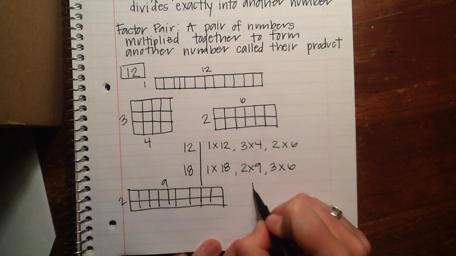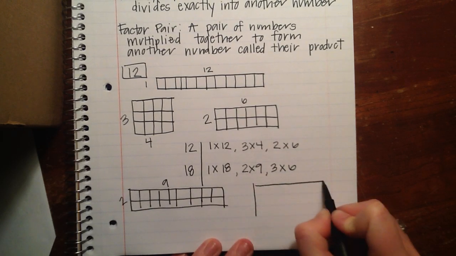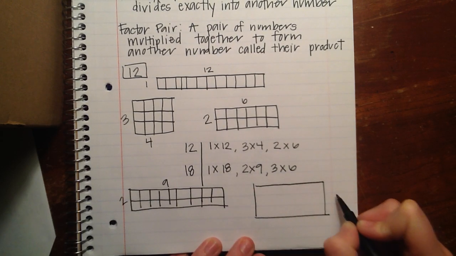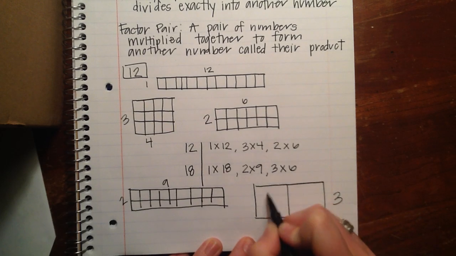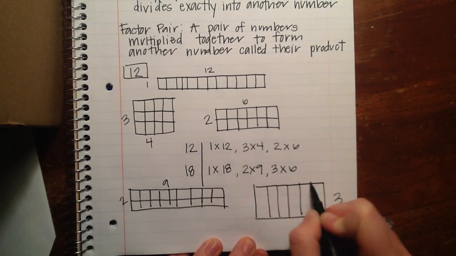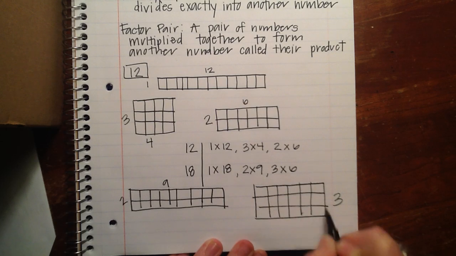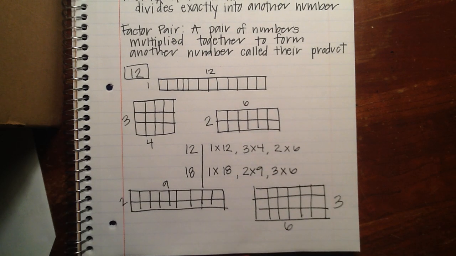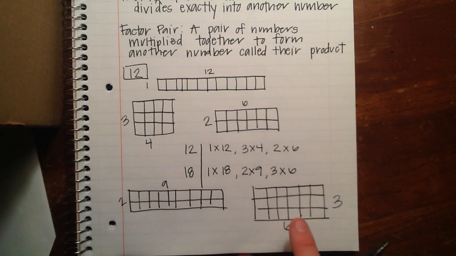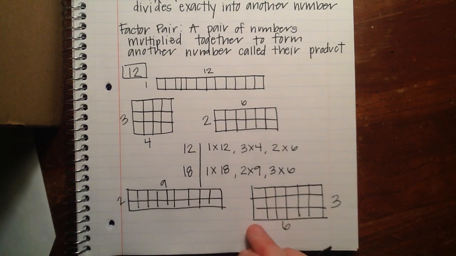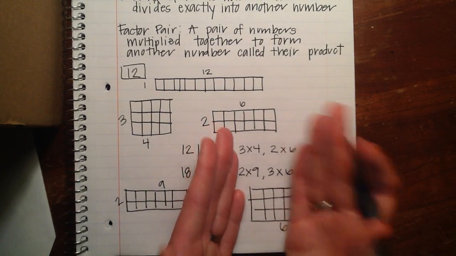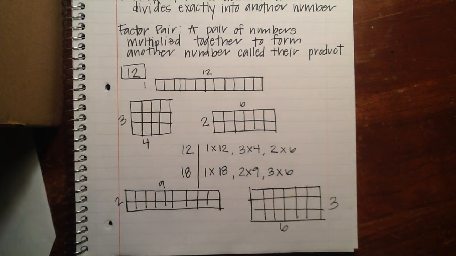I could say 3 and 6. All I did is, because I know 6 is an even number, I split my whole box in half, and then I split it into 3. So I have 3 on this side and 3 on that side.